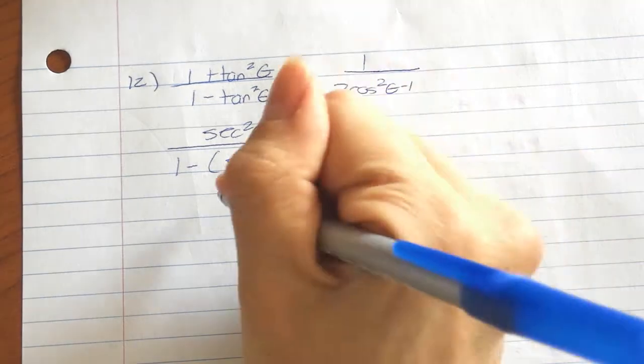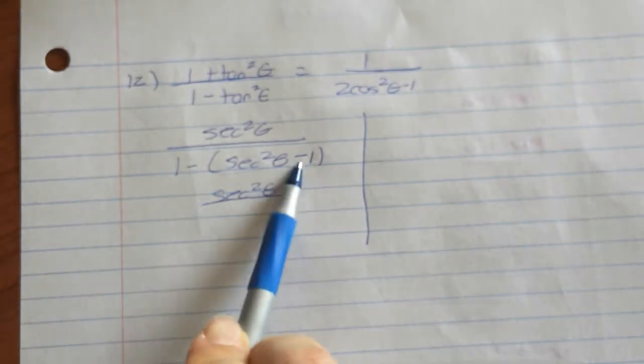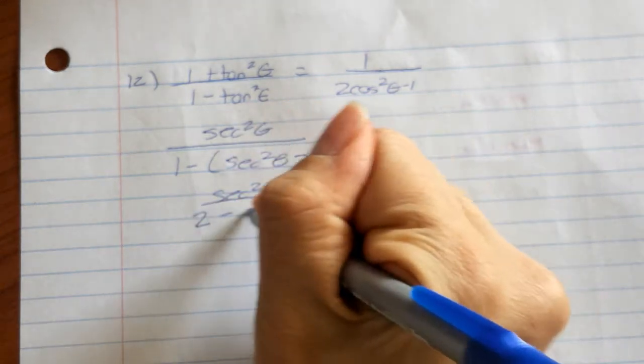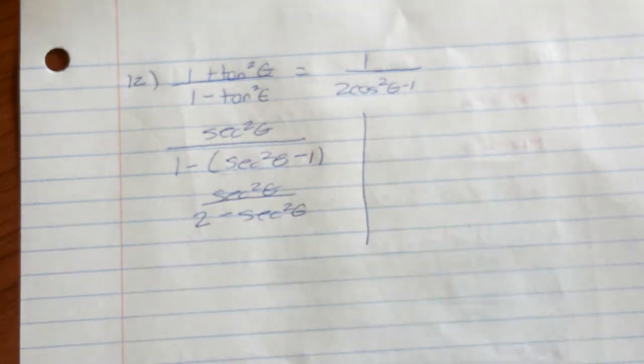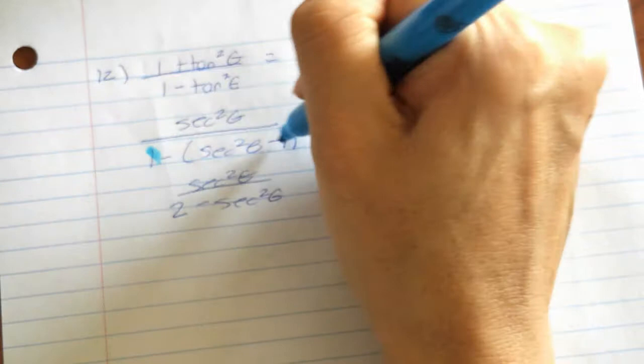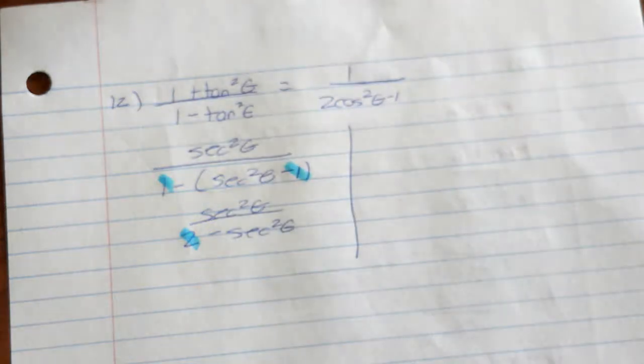So now what I have is secant squared theta over 1 minus a negative 1, which is 1 plus 1, which is 2, minus secant squared theta. So all I've done on this step is this 1 and this 1 combined to make that 2.